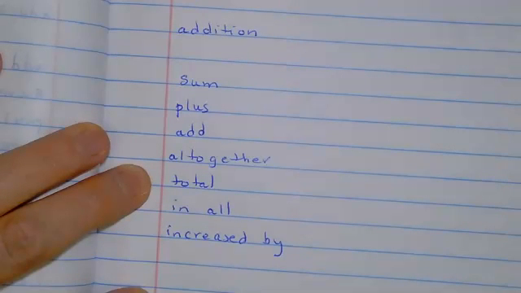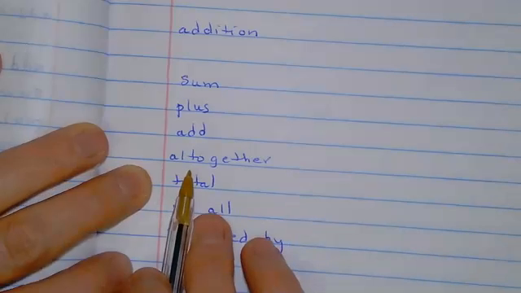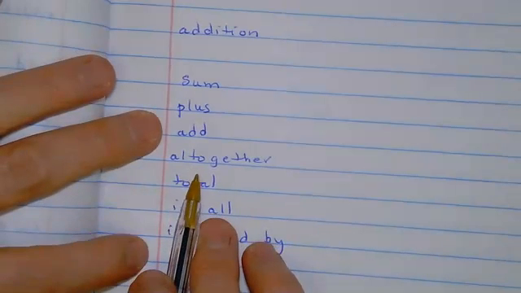Is there anything we missed? Can you think of anything else? We could do all together. Yep, we got all together. You're right. That was one of them. Yes, sir.